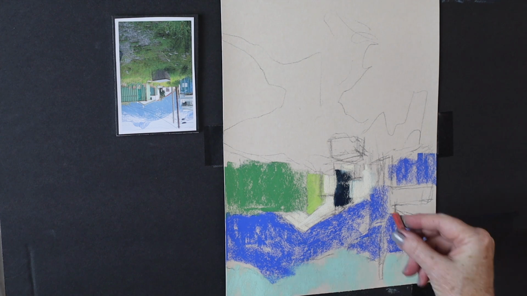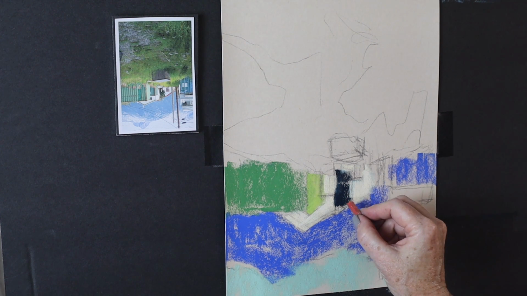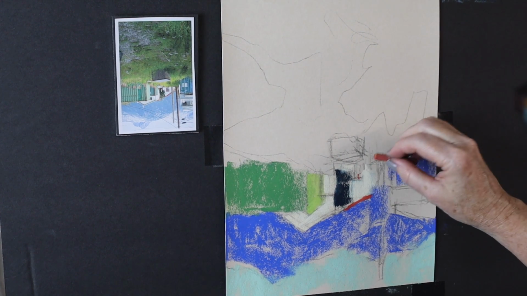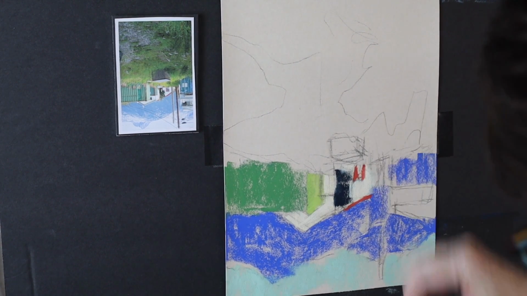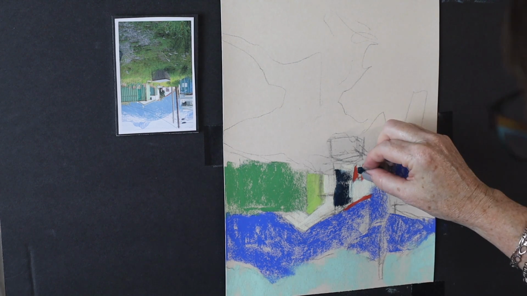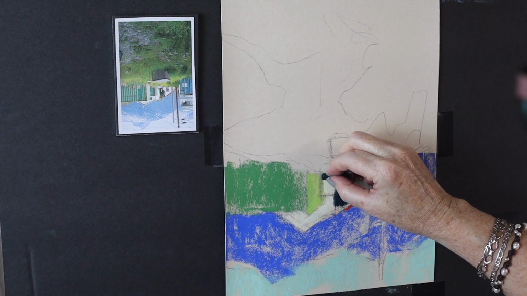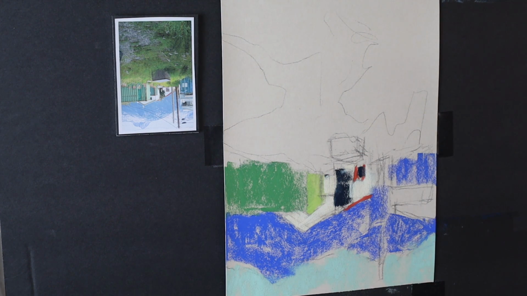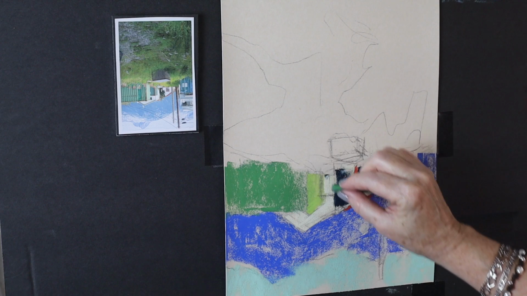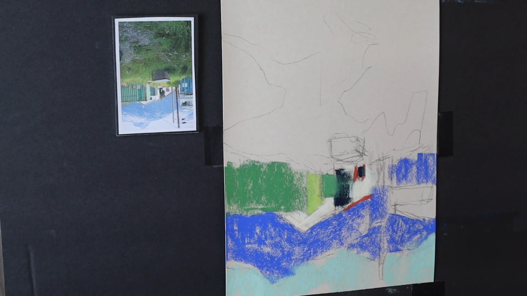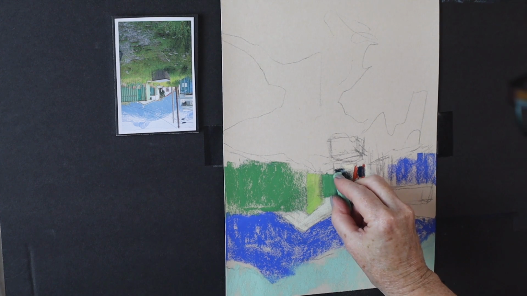And then we have a red linear mark there. This is the little dark area, which is the window. I'm just telling you this, but I don't want you to do that. I don't want you to tell yourself what you're seeing. Oh, this was another green shape. So I'm making a correction there. And it also has light on the edge.